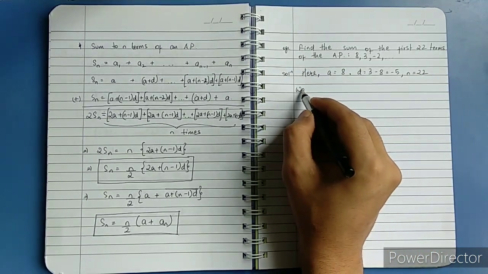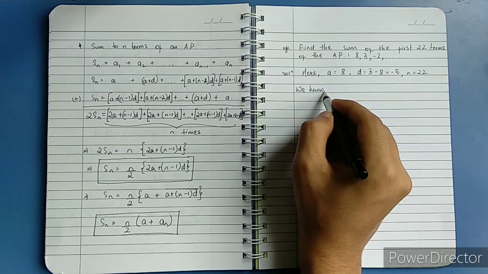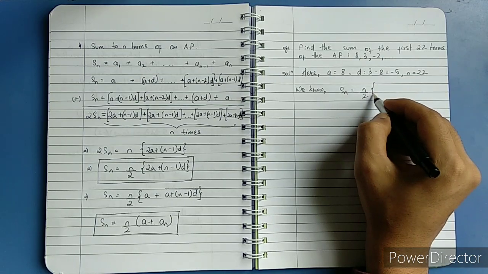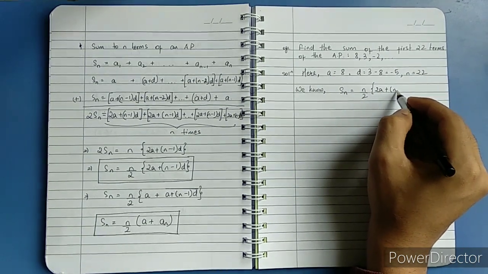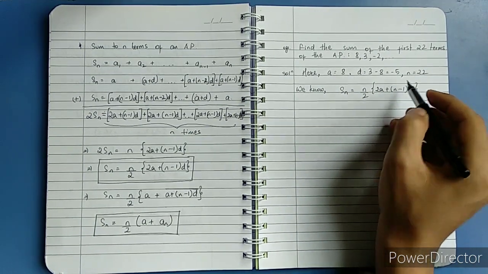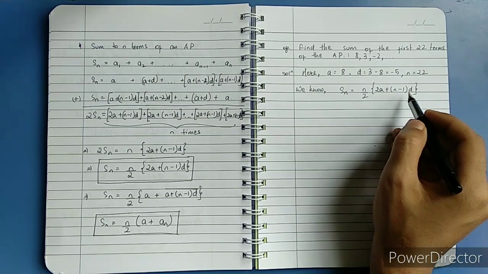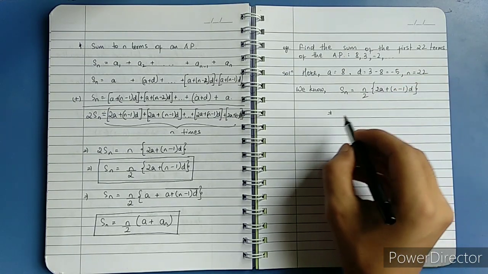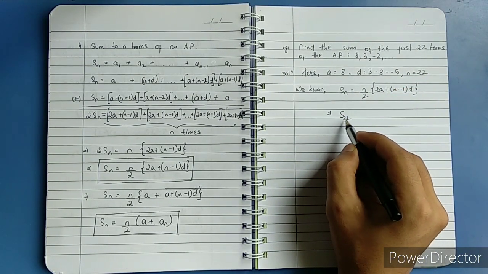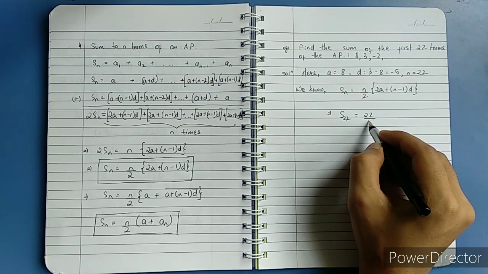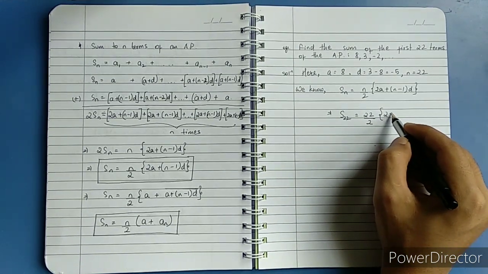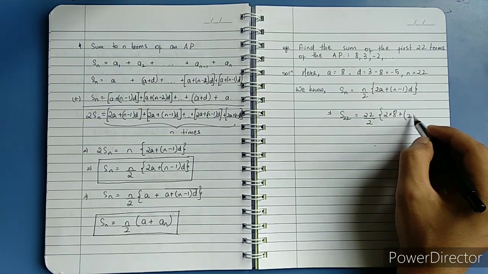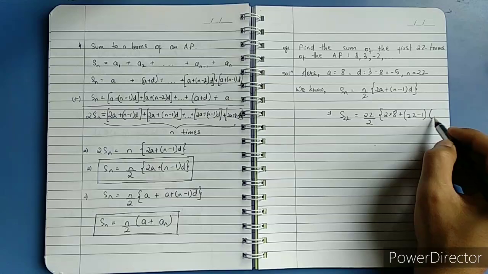So we know Sn equals n by 2 into 2a plus n minus 1 into d. Since we have a, n and d, we are using the first formula. So this implies the sum till 22 terms, S22, is 22 by 2 into 2 into a, which is 8, plus n minus 1, that is 22 minus 1, into d, which is minus 5.